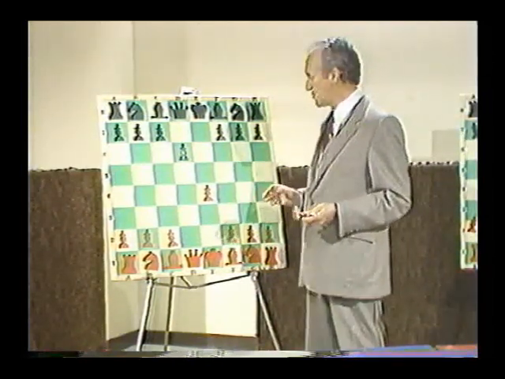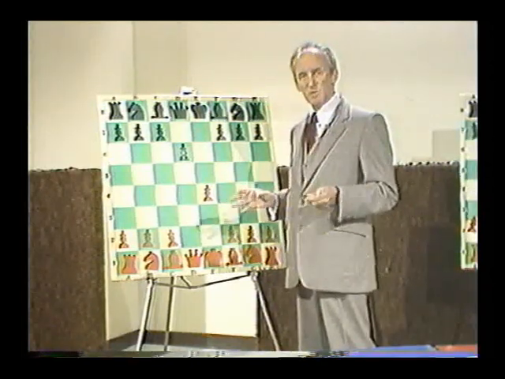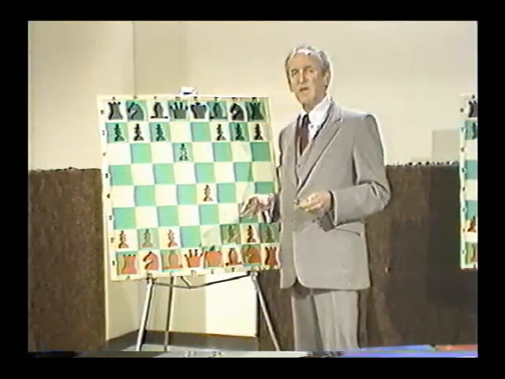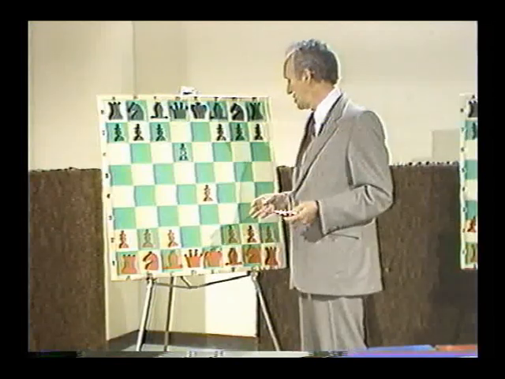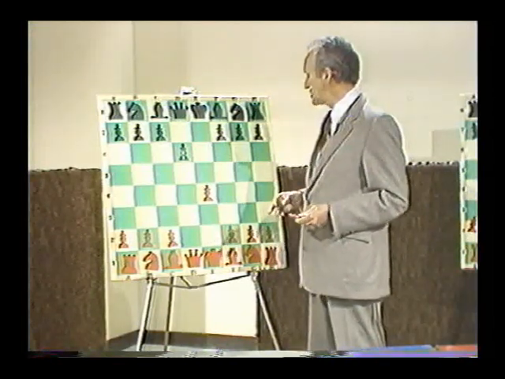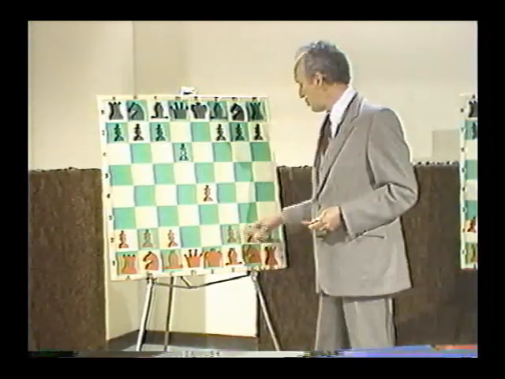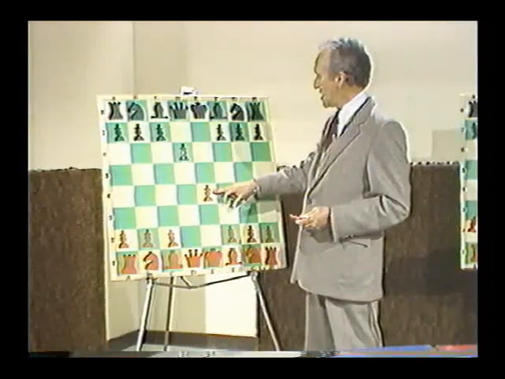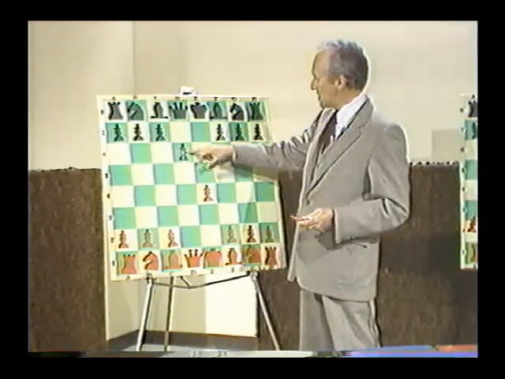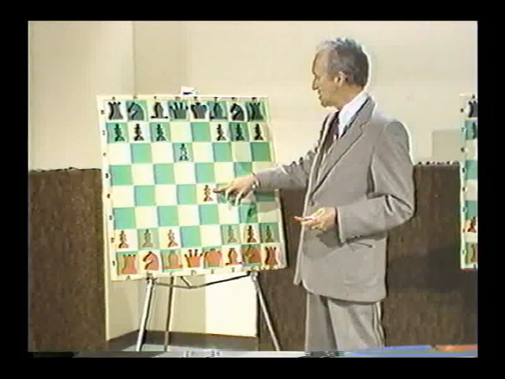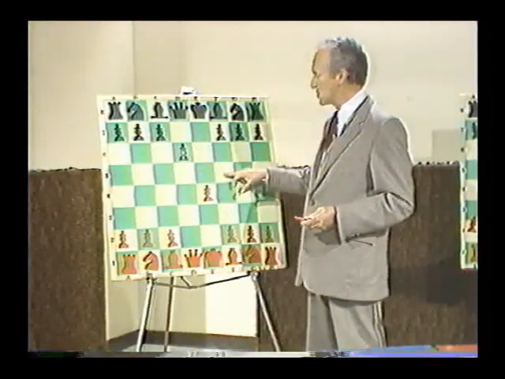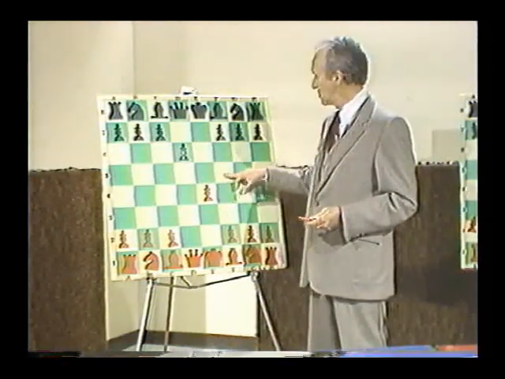In other words, it's not enough to have the advantage. You have to make use of the advantage. You have to play in an aggressive style. So double king pawn openings usually result with white having the advantage. The two center pawns are a knight's distance apart, but white has the advantage by control of the center squares.